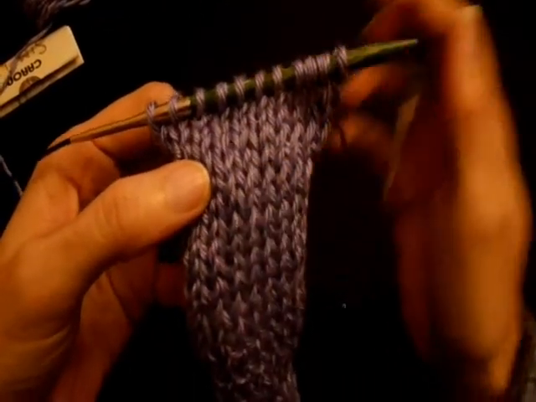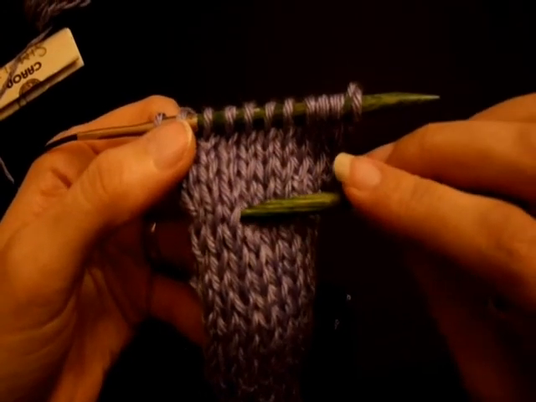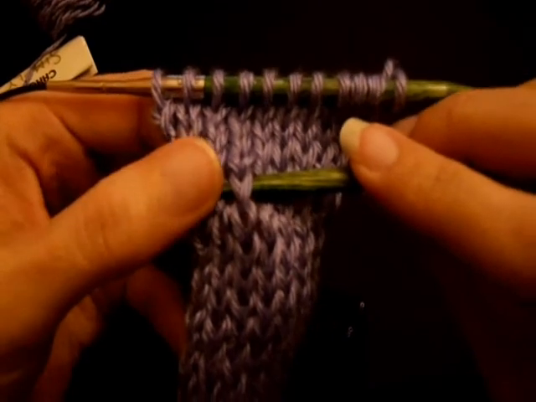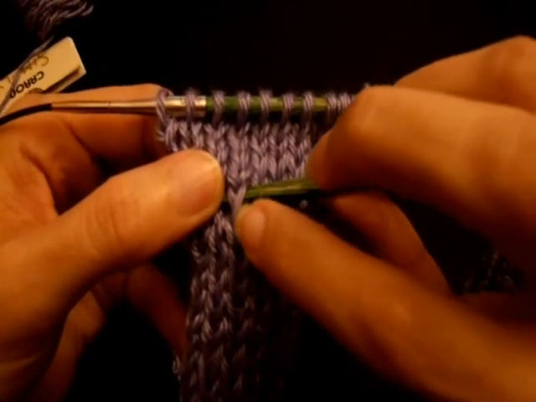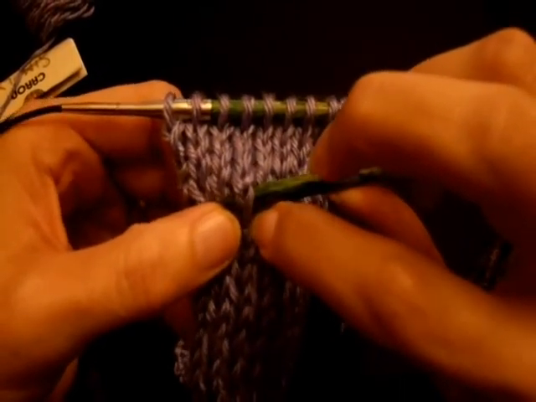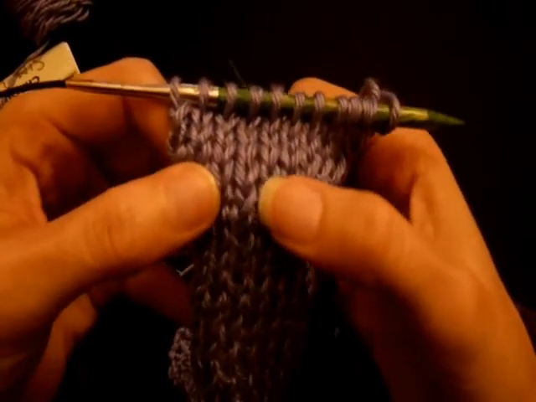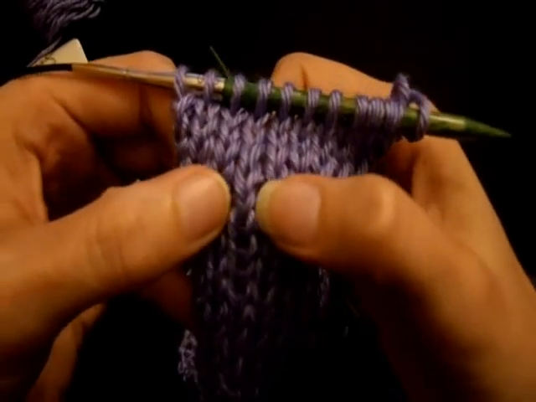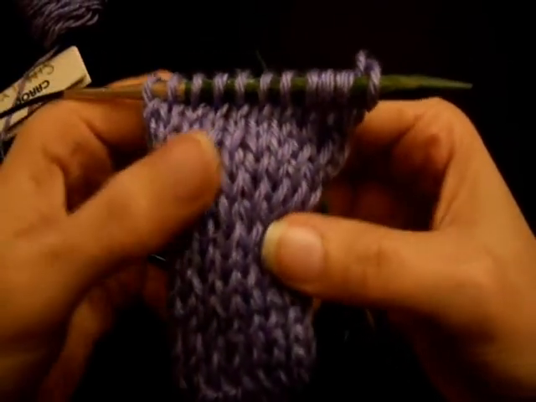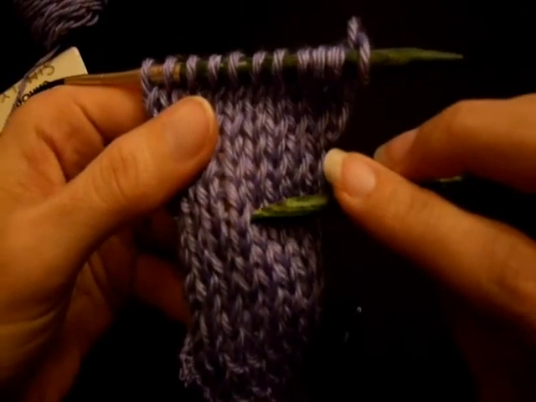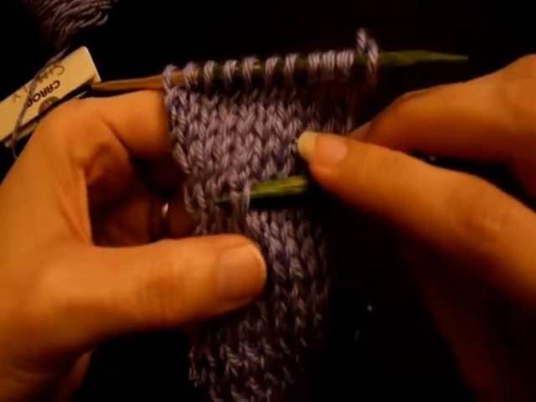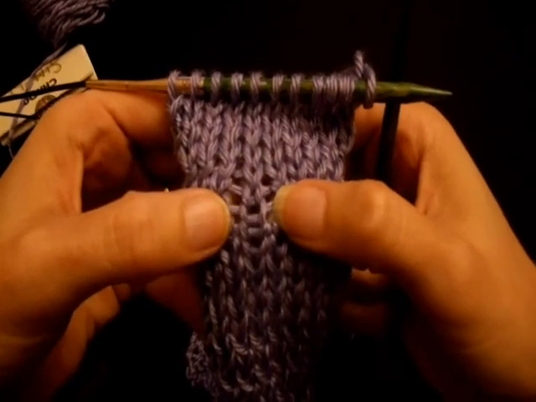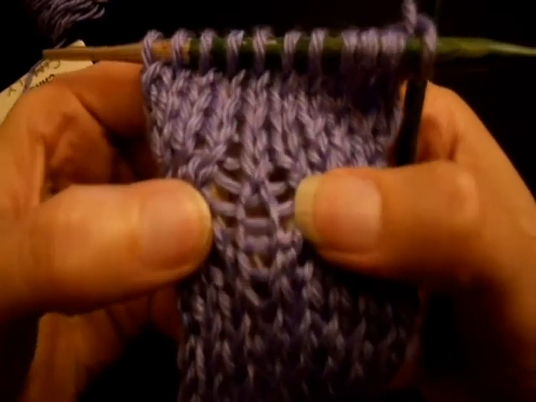Here I have a stitch. You can see how it looks like an X. If I pull on the fabric, that stitch tightens. See here? Whereas a regular knit stitch that is not crossed, like this one, looks like a V stitch, and when I pull on it, it opens up.